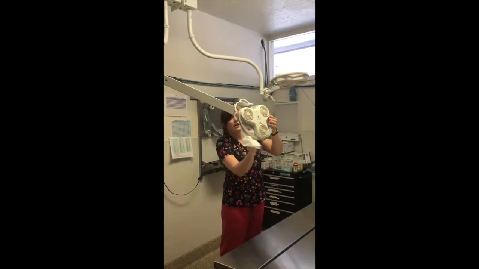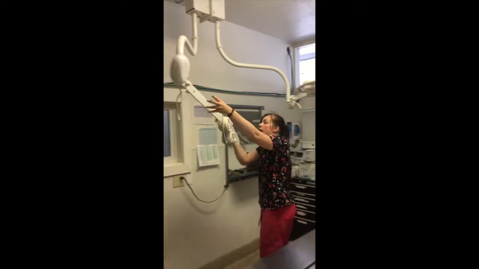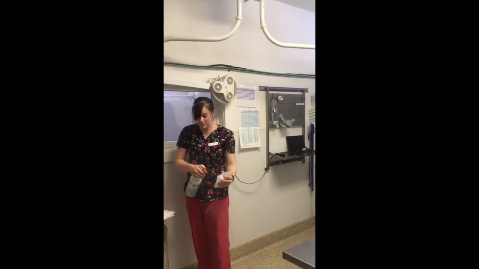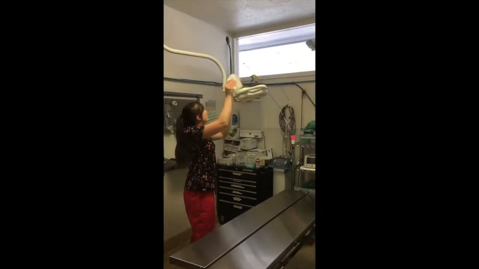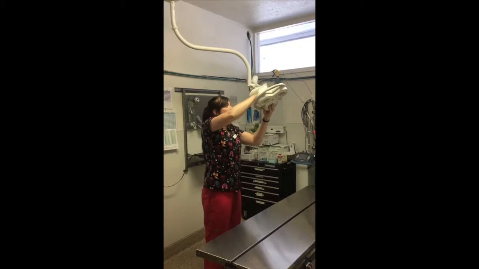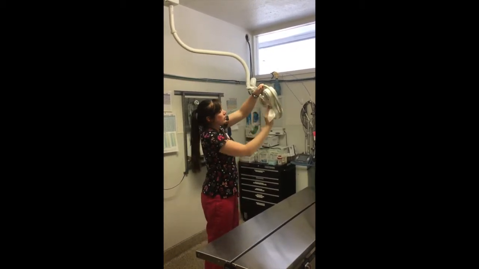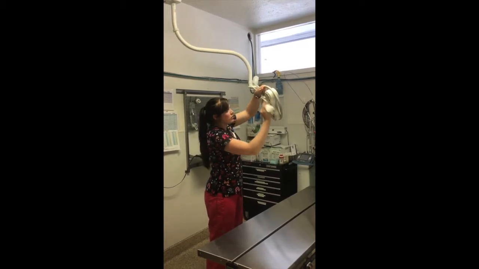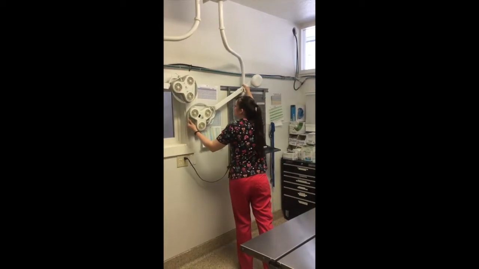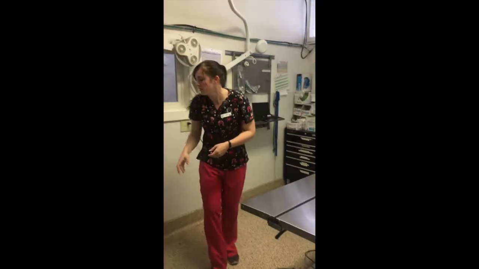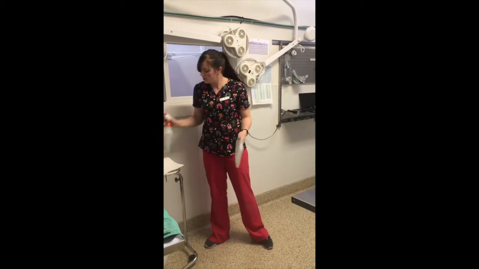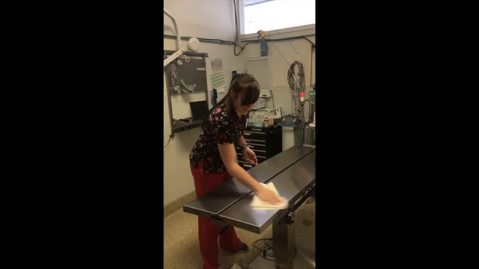Okay, then wipe down the underside. And we're going to put this one back up against the wall so it's out of the way. Some more spray. Surgery table. So we're going to put some more spray. You're just going to wipe down your surgery table.